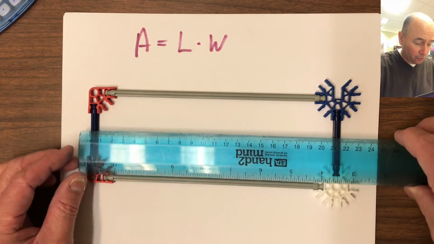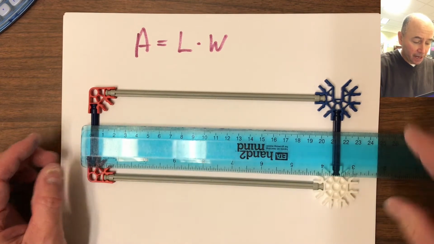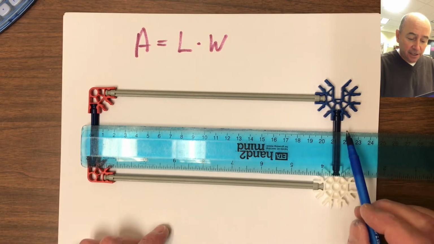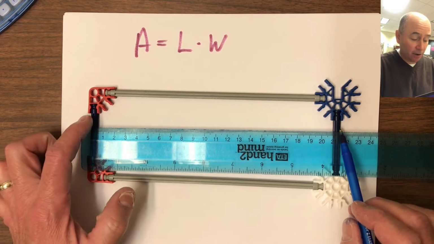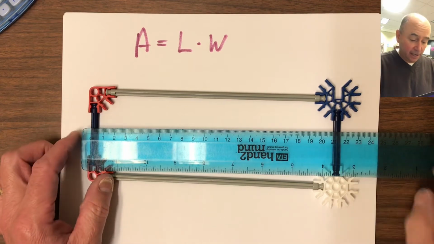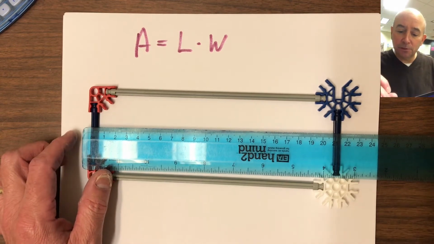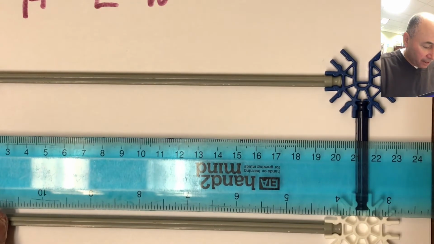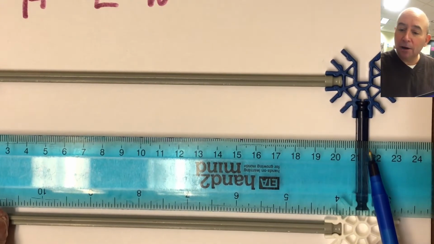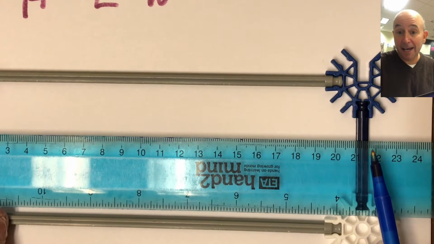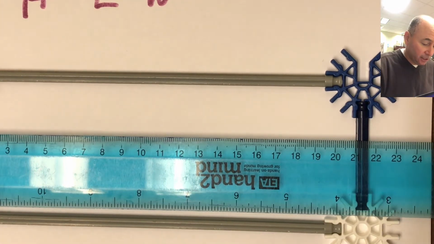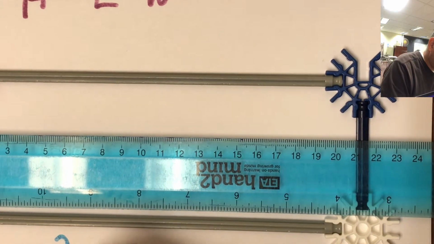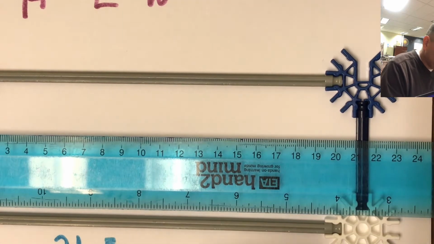So if we put our ruler here and we measure, we could measure to the outside of the rod. And when we do that, and I'm going to zoom down there so you can see the measurement, we get a measurement of about 21.5 centimeters, okay? So we could assume that that is 21.5 centimeters.